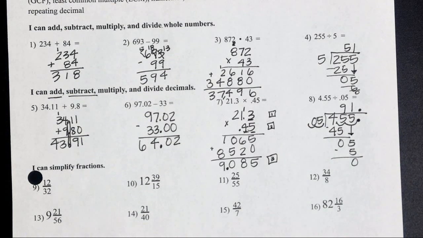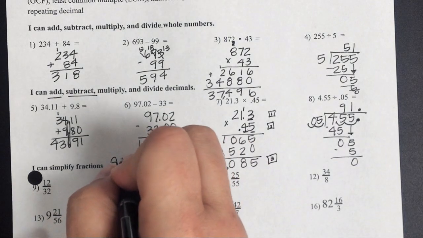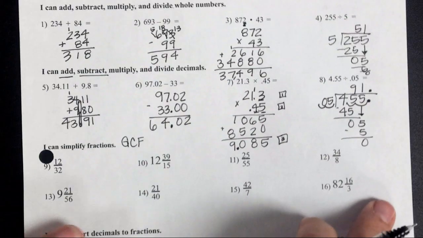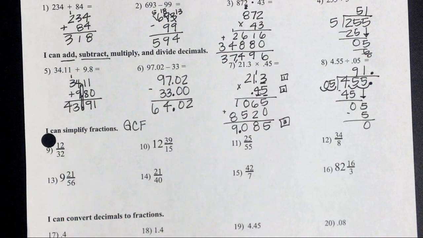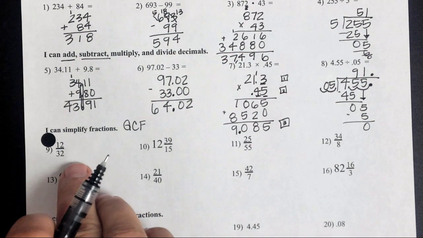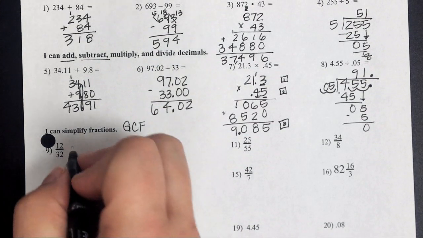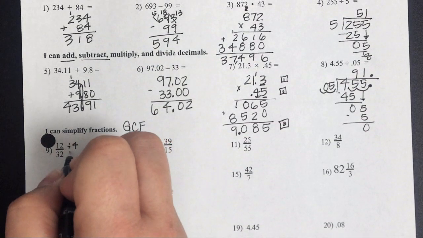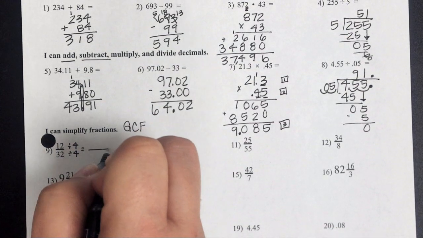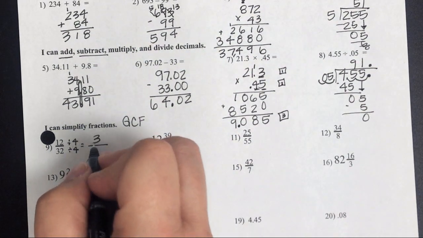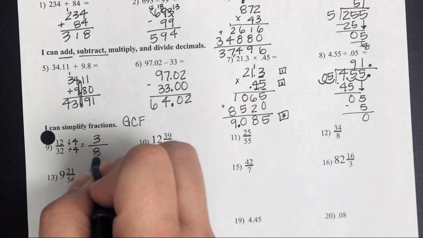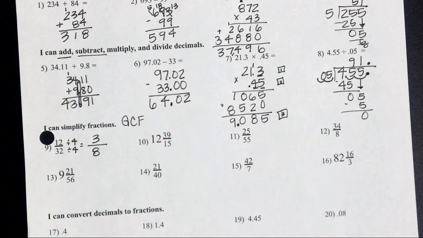Alright, simplifying fractions. Remember, this is where you're using your GCF, your greatest common factor. Once you find the greatest common factor of these two numbers, you'll divide them both by that number. The GCF of 12 and 32 would be 4. That will be the largest number that can go into both 12 and 32. So 12 divided by 4 would give us 3, and 32 divided by 4 would give us 8, and 3/8 would be simplified.